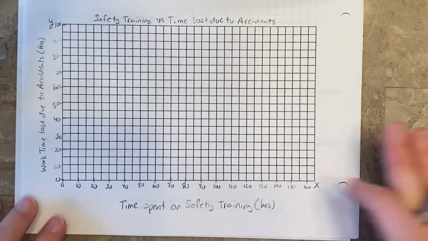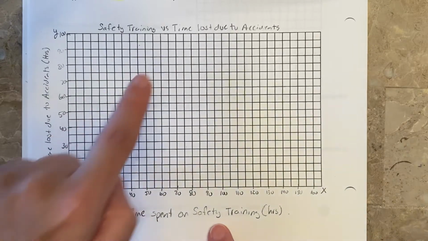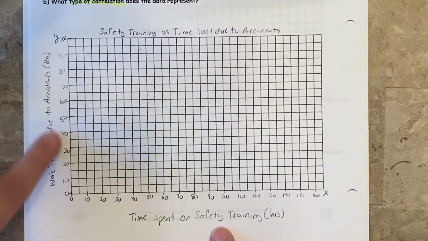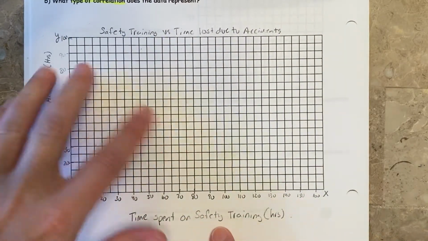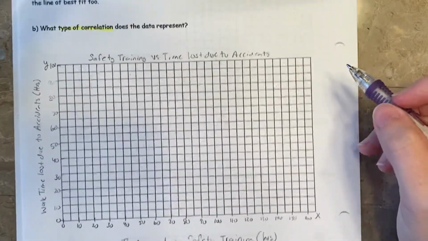Again, just to save time, I set everything up for you, X, Y. Okay, you have all of your axes labeled, including your title. You have all the numbers on a consistent scale, so you're good to go. So the first thing we're going to do is plot all of these points. So go ahead and plot your points.